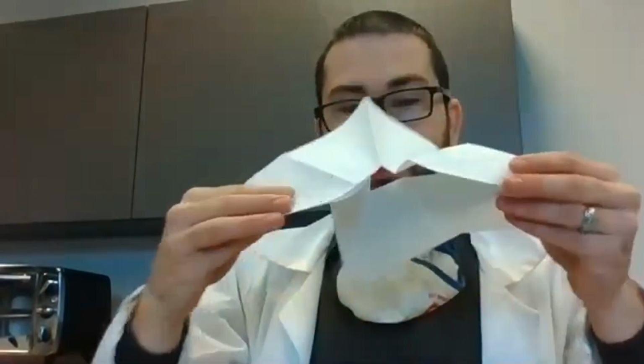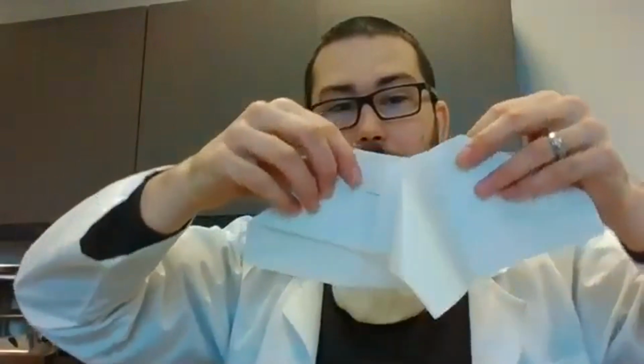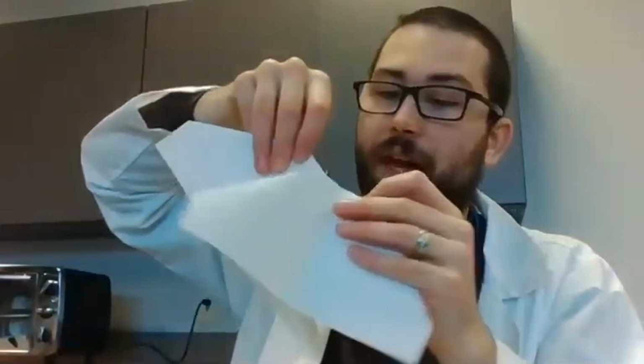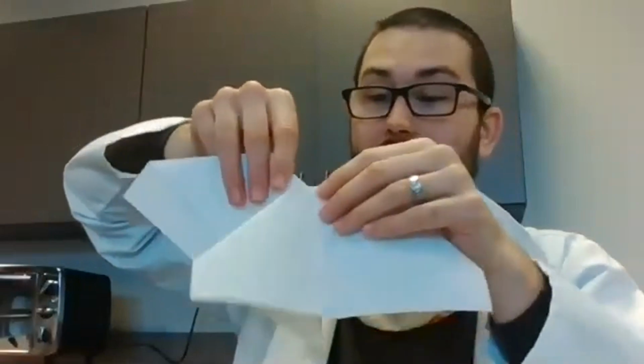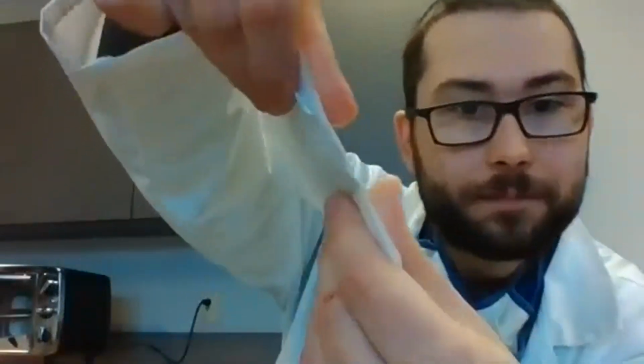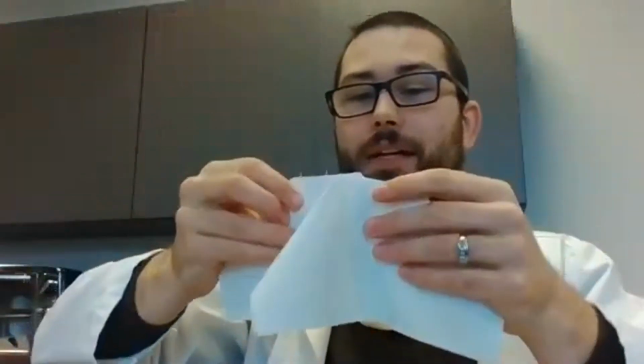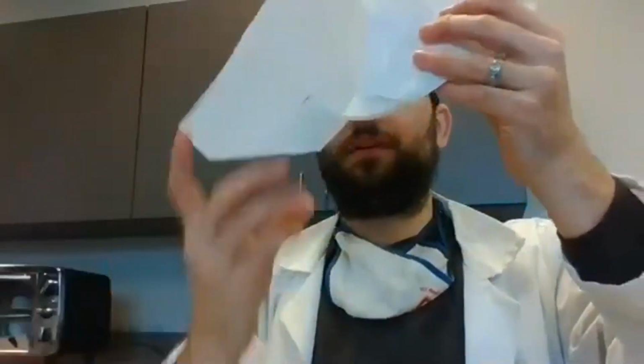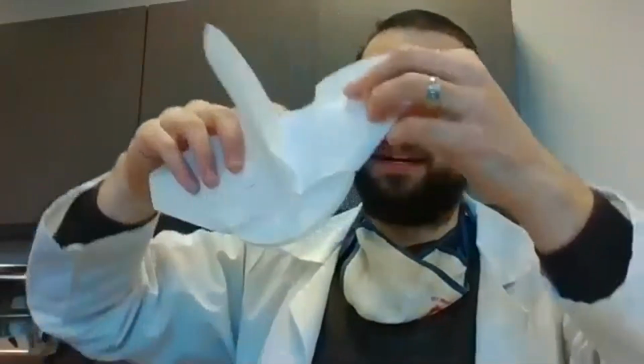So I'll show you that again. It was like this. You're going to bring it down like this, and you can see from this side that it's got these flaps right here, and then I pushed it this way. All right, so now it'll look a bit like this, and let's see if I can get this to go through here. My guess is yes.